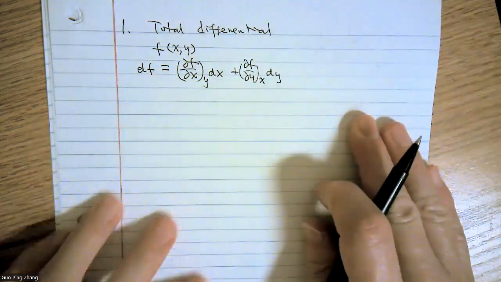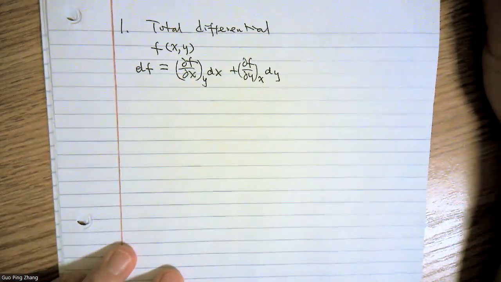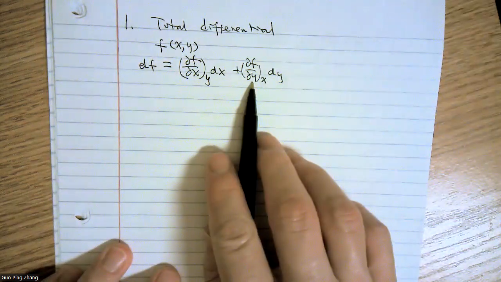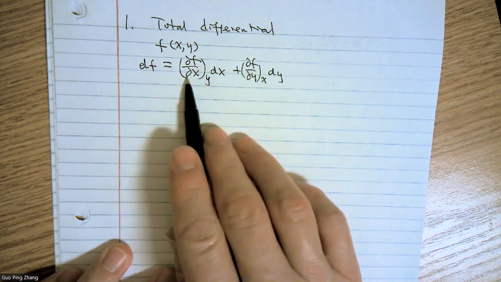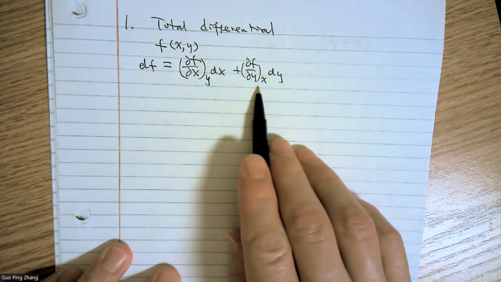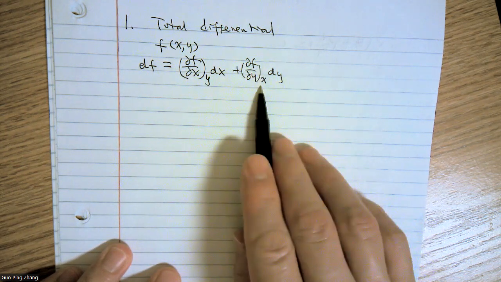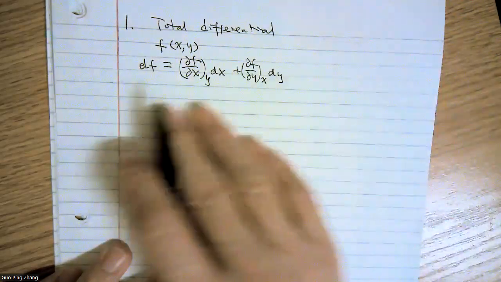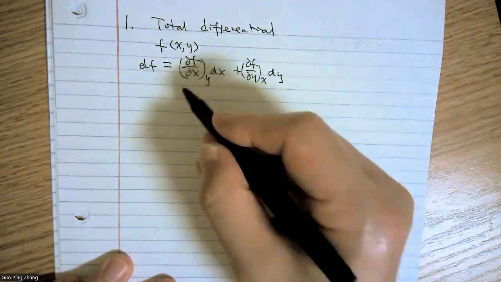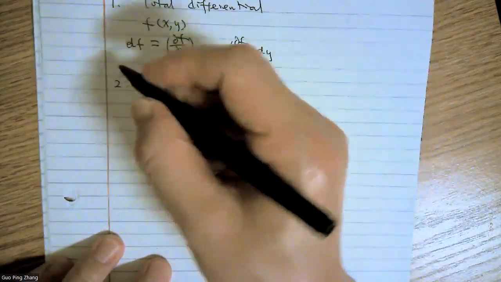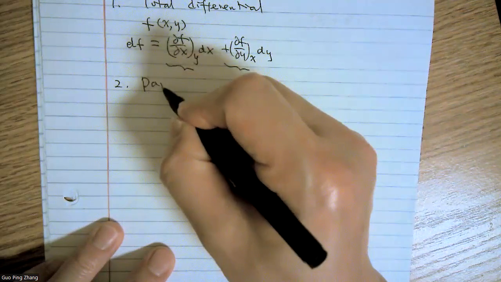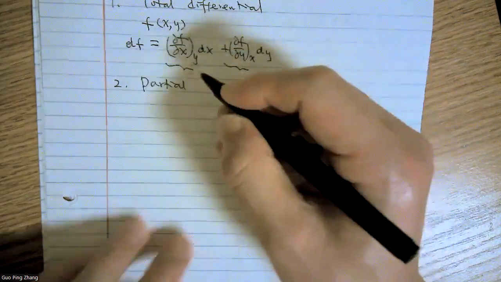So this expression is called the total differential. It consists of two terms, partial f over partial x and partial f over partial y. These two terms are called partial derivatives, to be more precise.